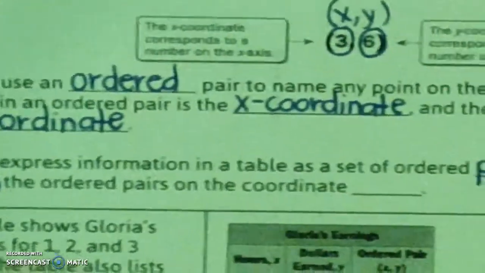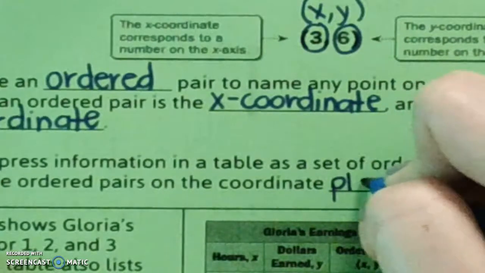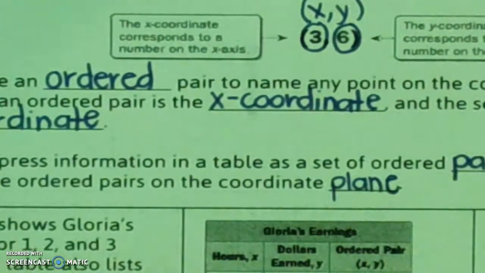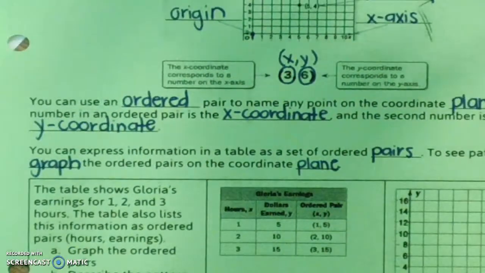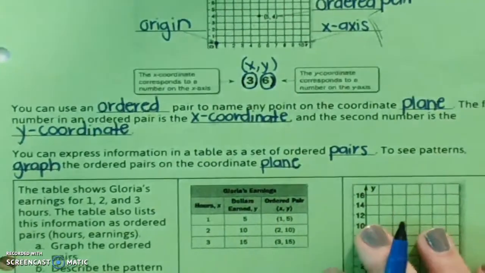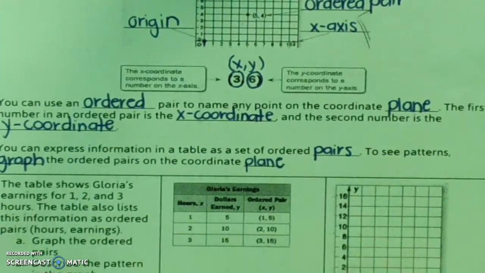on the coordinate plane. How many people have graphed on the coordinate plane before? I think every hand should be going up because you all have. Saw some people writing, right? Can I go on?